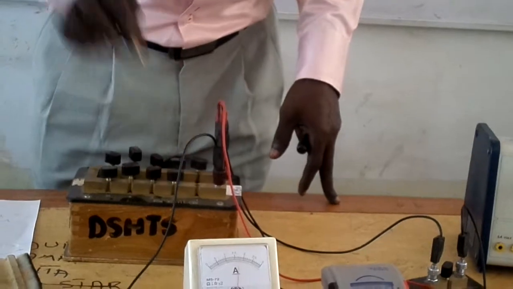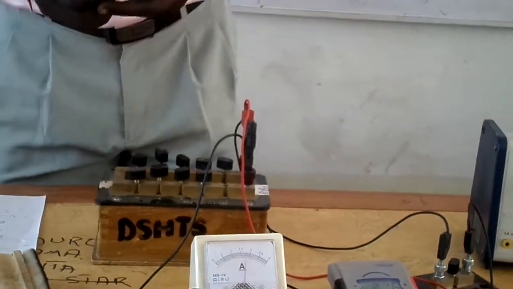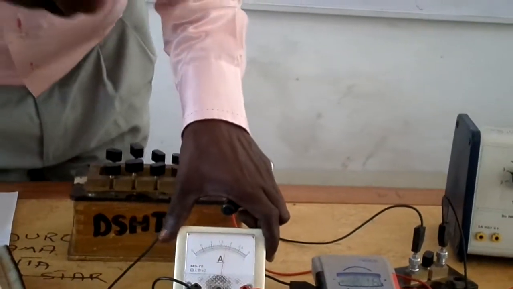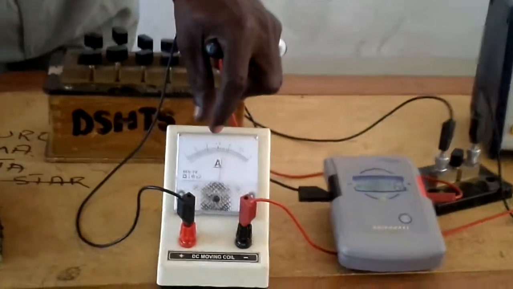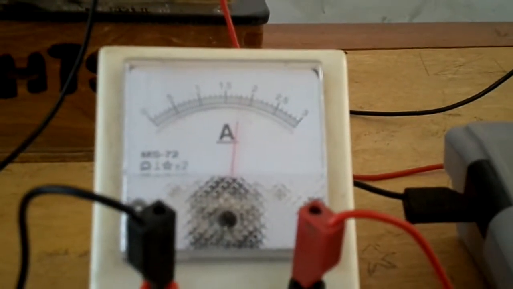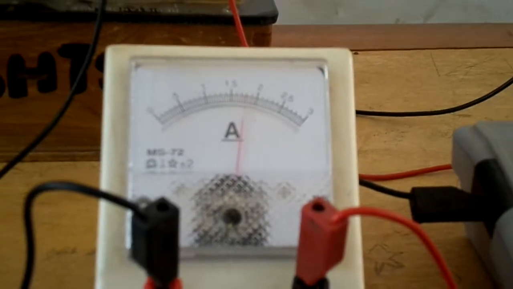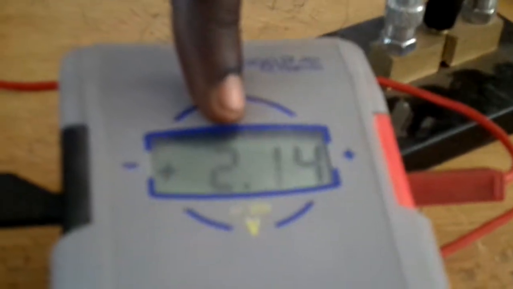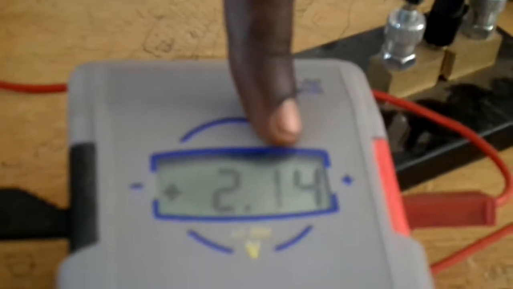When I removed 1 ohm resistor, the current is now 1.8. Let me round it to 2 decimal places: 1.80, and the voltmeter is 2.15.